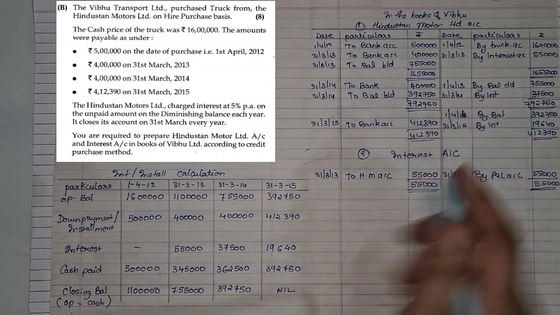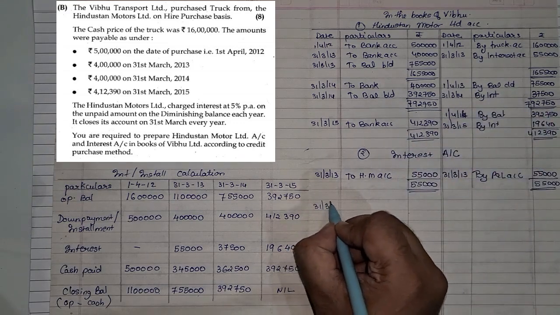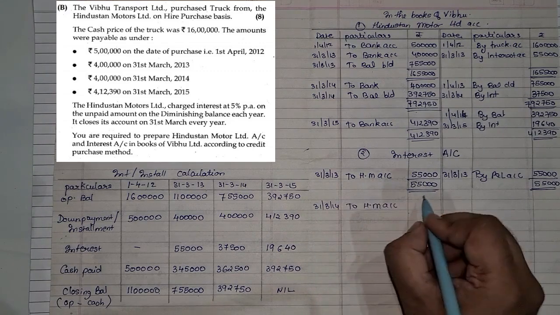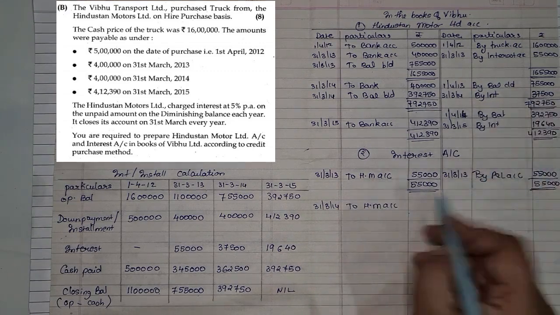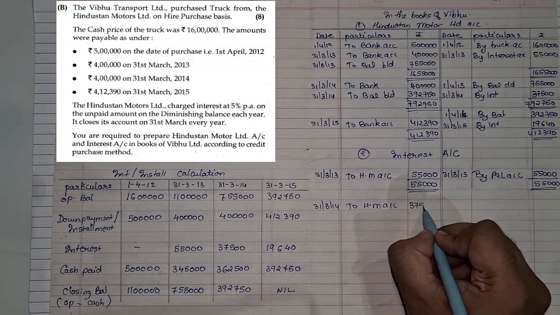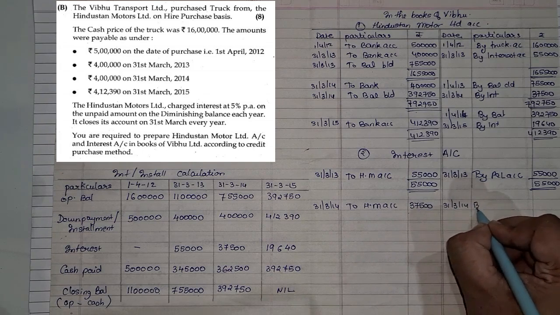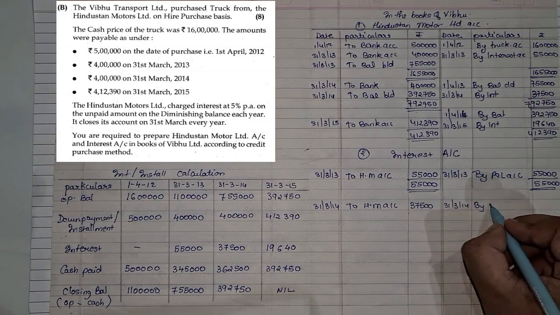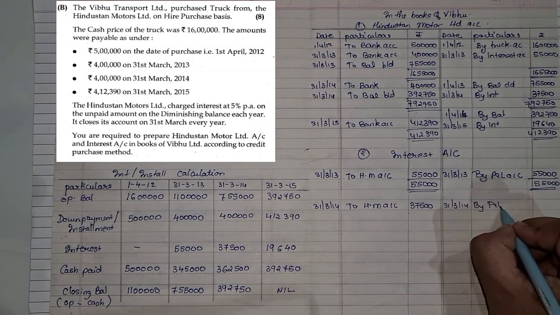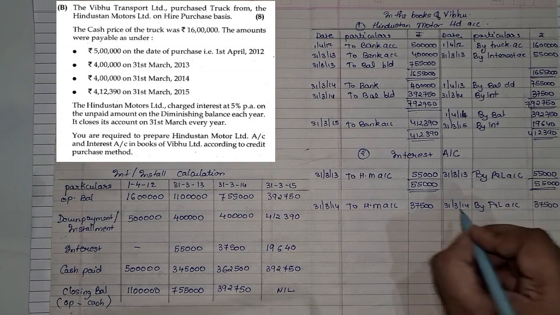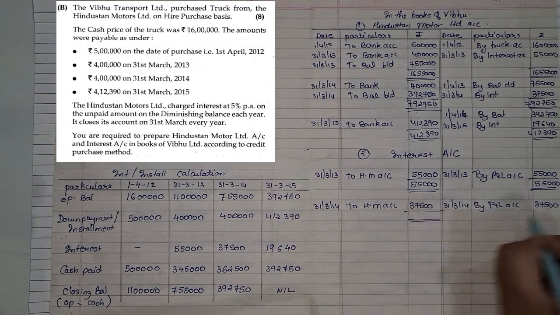Same way for the second year, 31st March 2014. Again, to Hindustan Motors account, second interest was 37,500. On the same date, by P&L account, 37,500. This account gets tallied.